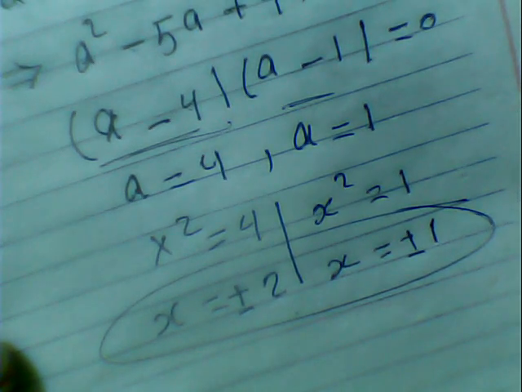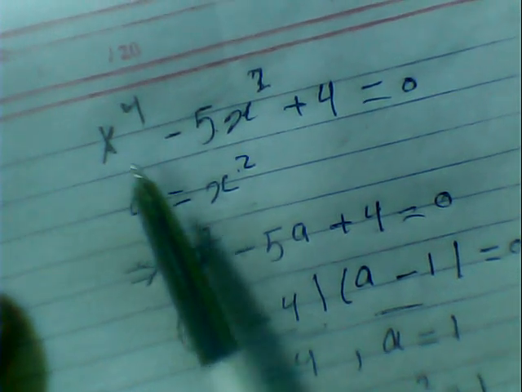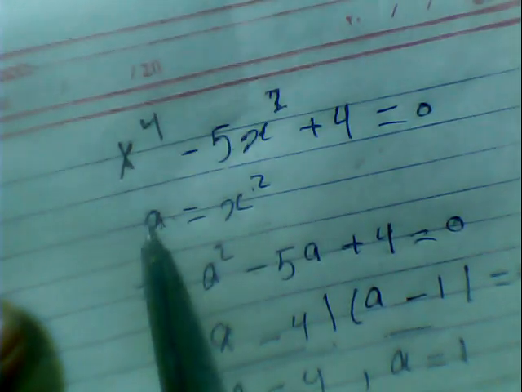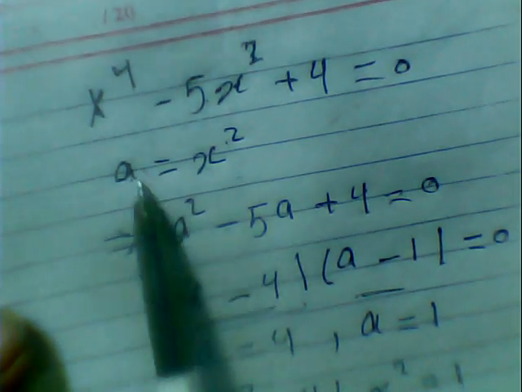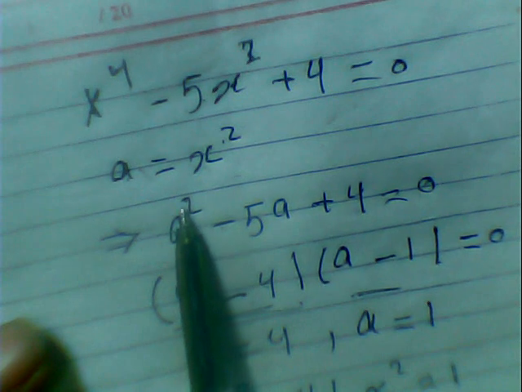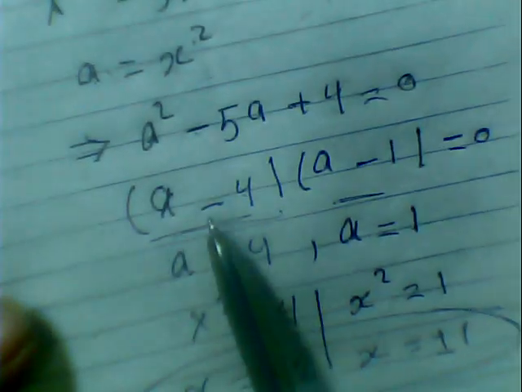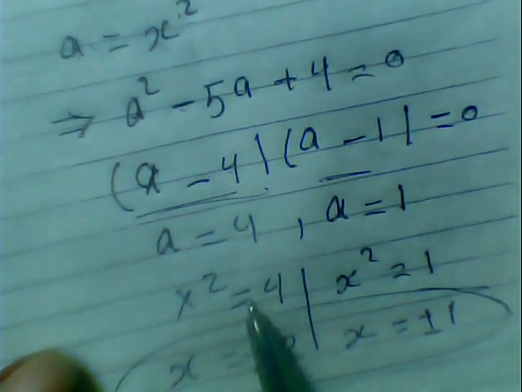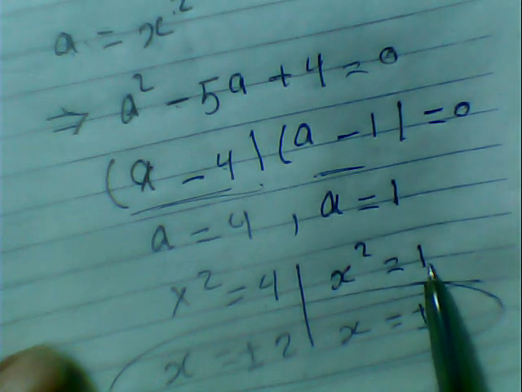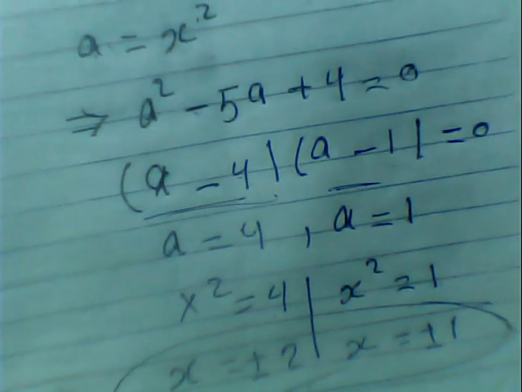So, a nice problem like this. We can put and replace a equal x squared, and replace every x squared by a. Then we get a squared minus 5a plus 4 equals 0. We factor like this, and x squared equal 4, x squared equal 1. Then you can find the solution.